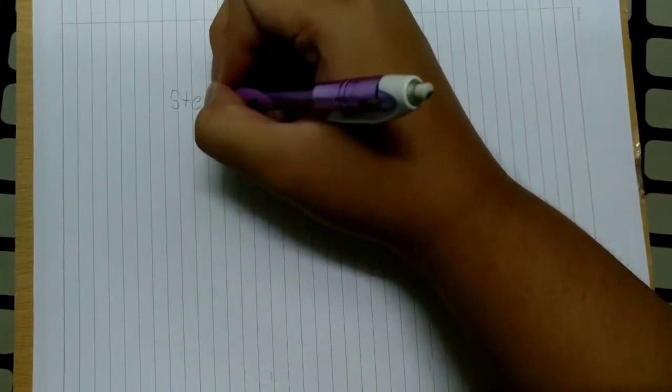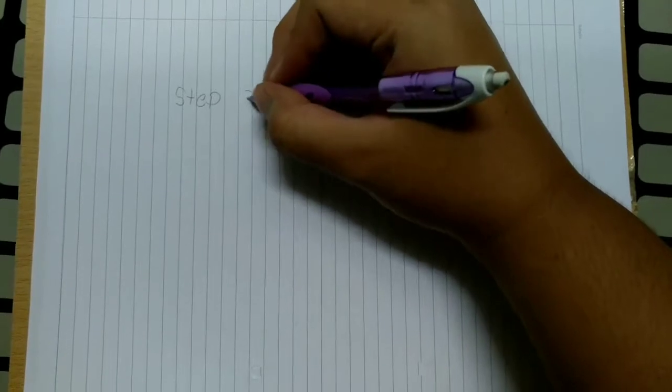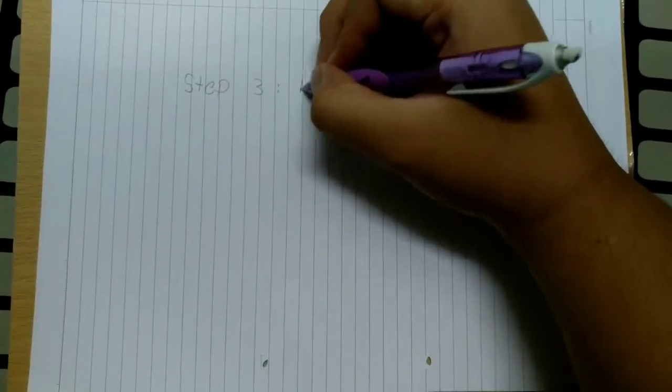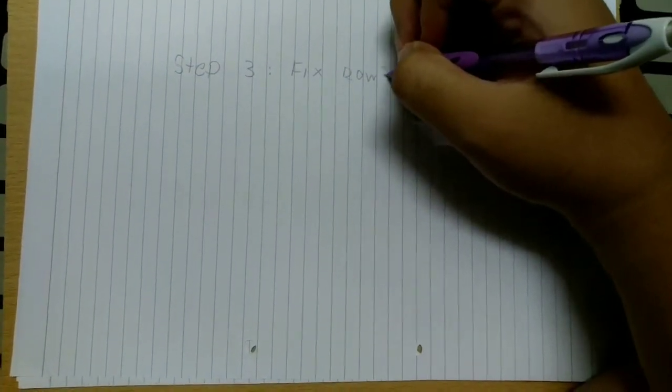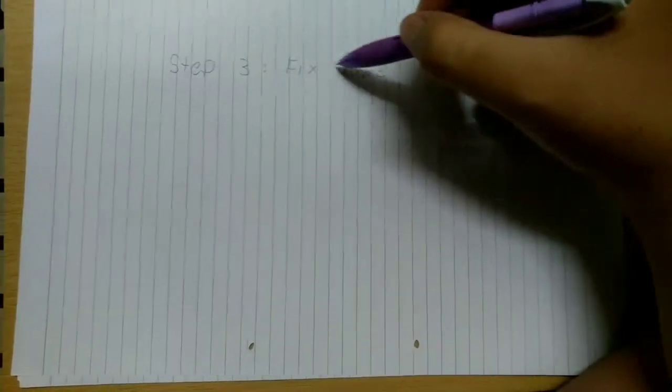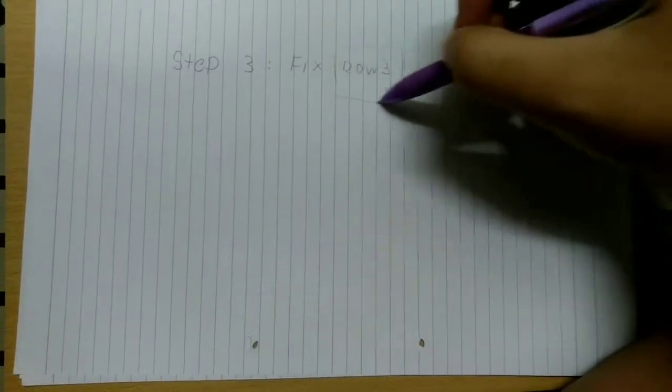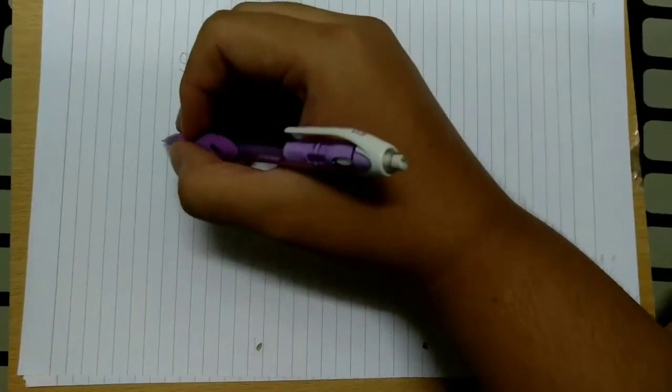So for step 3, we're going to fix row 3, which means it goes the same. Row 3 is not going to change, so it goes something like this.